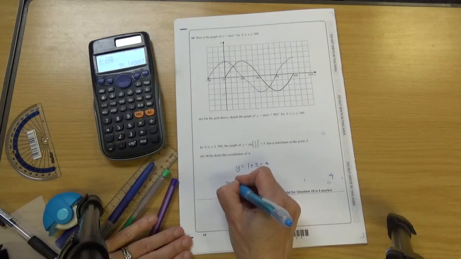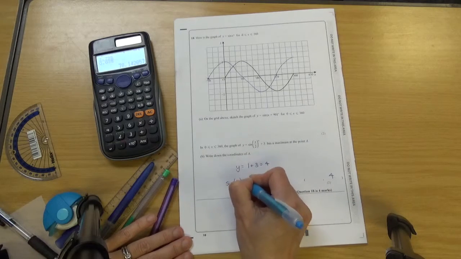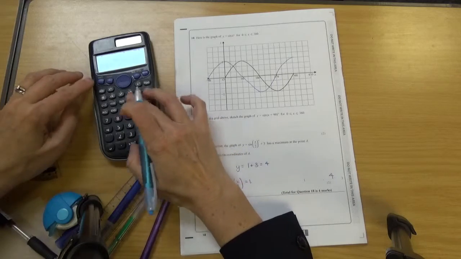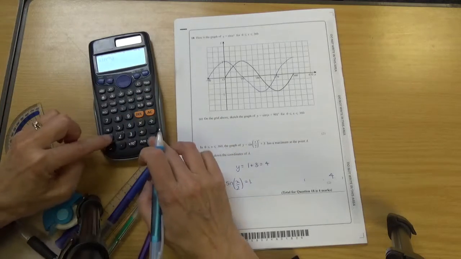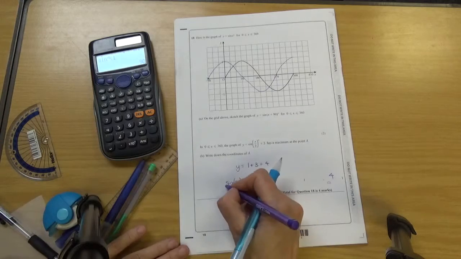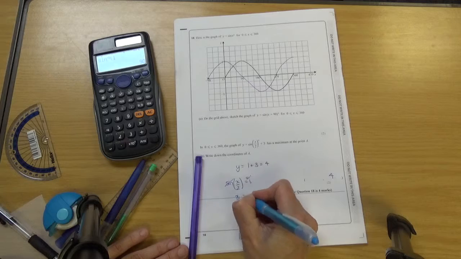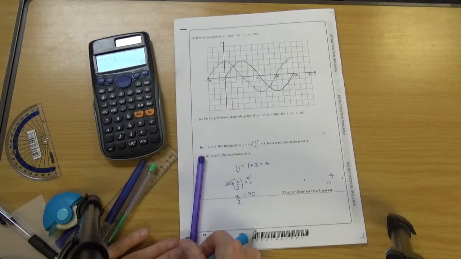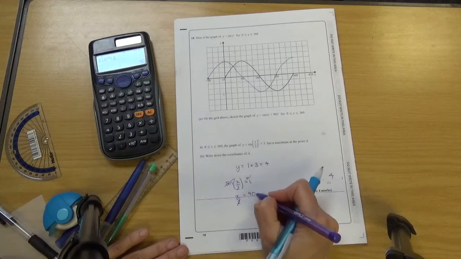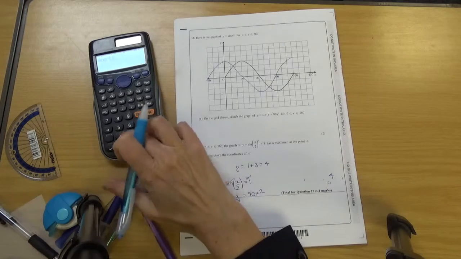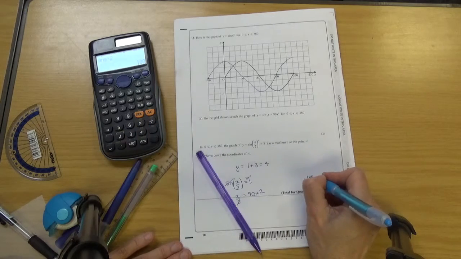When is sine of x over 2 equal to 1? Well, shift sine of 1 is 90. And the opposite of divide is multiply. So 180.